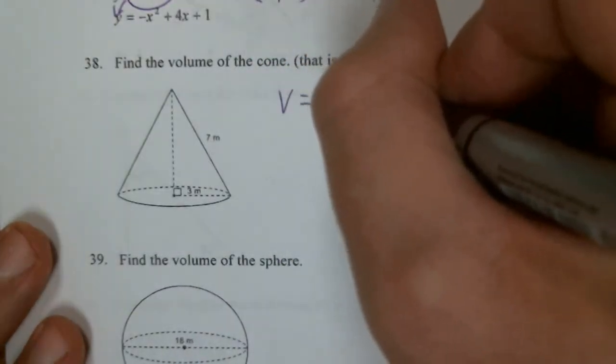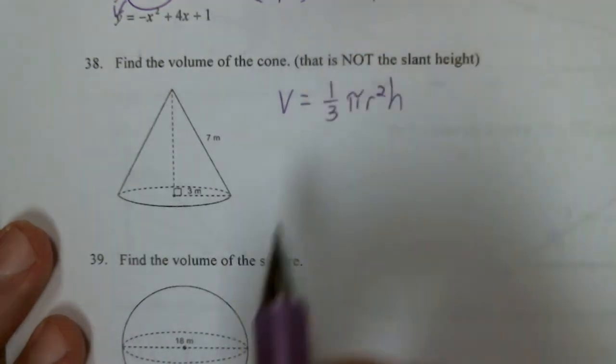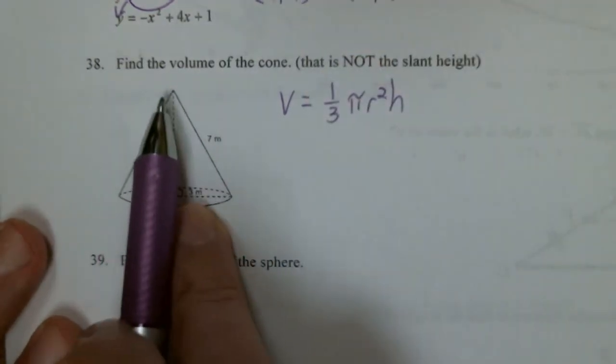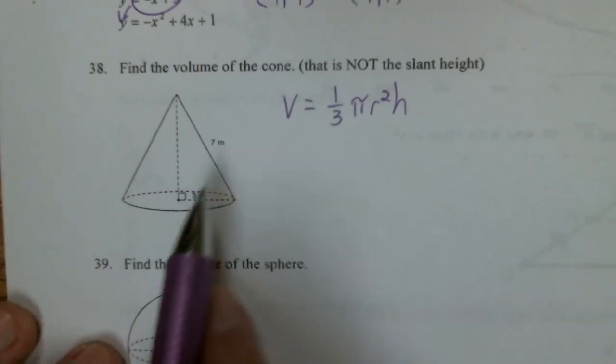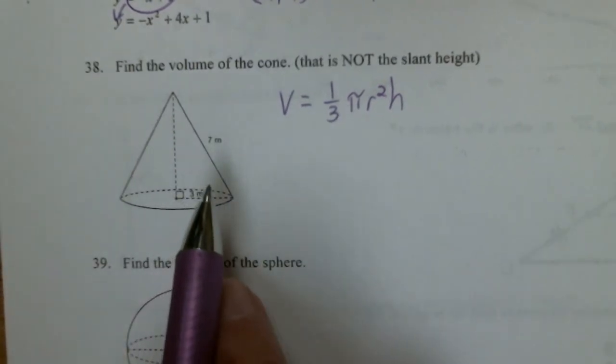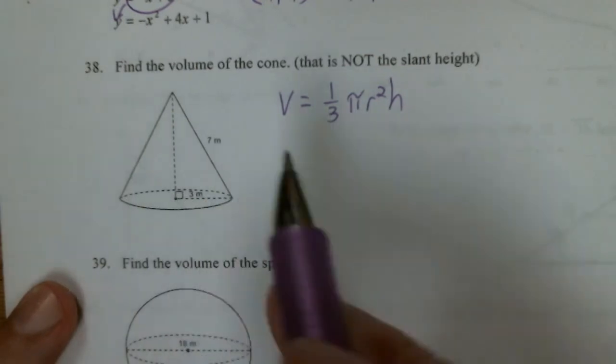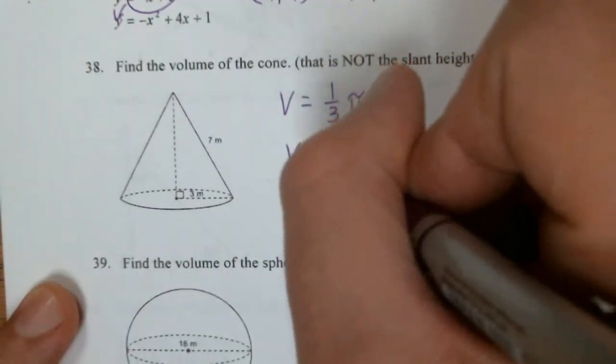So the volume of a cone is 1/3 pi r squared h. And remember, anything that goes up to a tip, like a pyramid or a cone, has a 1/3 in the formula. Okay. Do I have the radius? Got to pay attention to radius versus diameter. Do I have the radius? Yes, I do. So I just plug and chug.